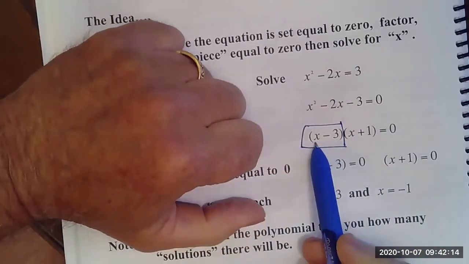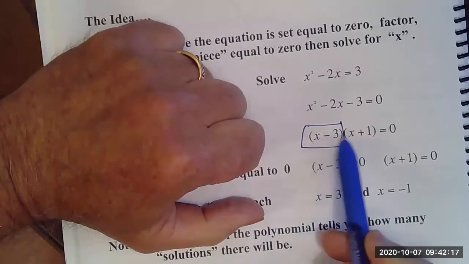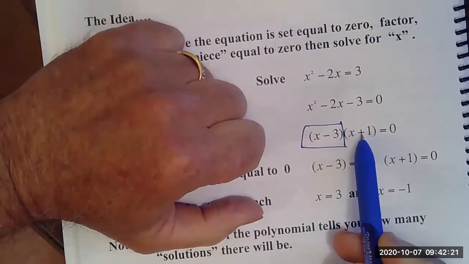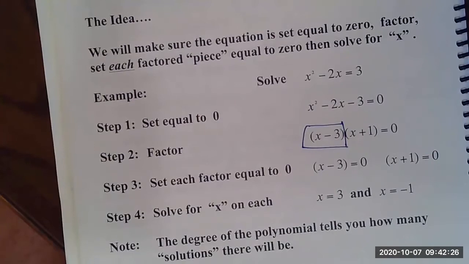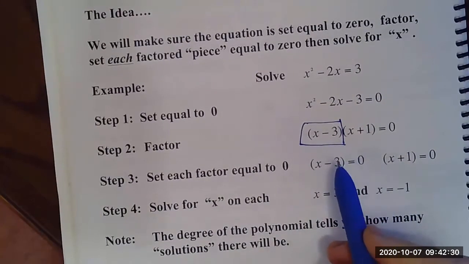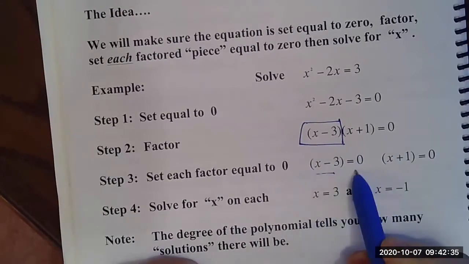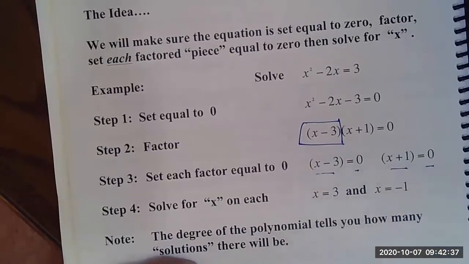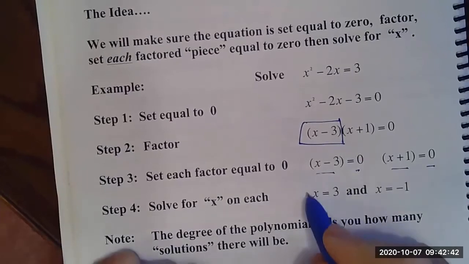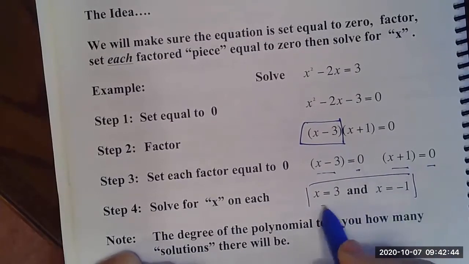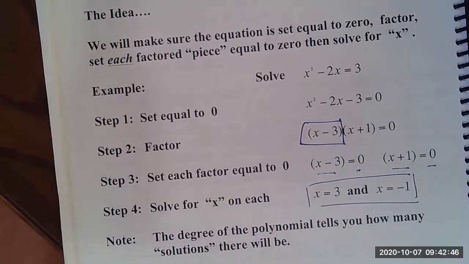So you'd say x equals 3 is a solution. So if you get it in factors, the method is you write each factor down equal to 0 and then solve for x. You solve these little baby equations, and these are considered the solutions, the answers.